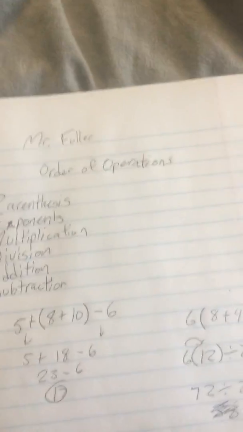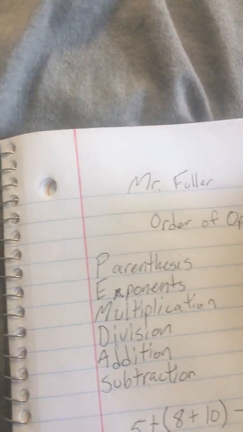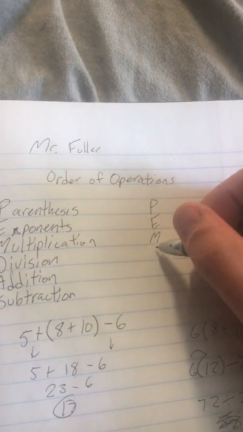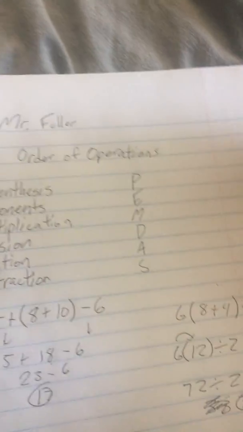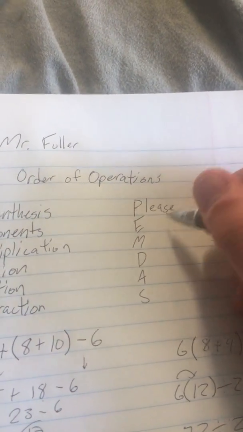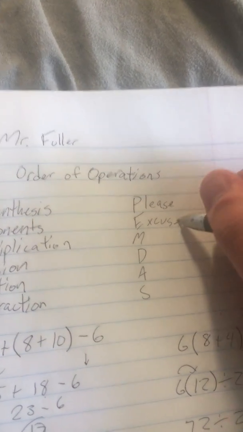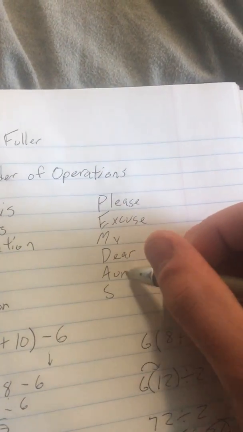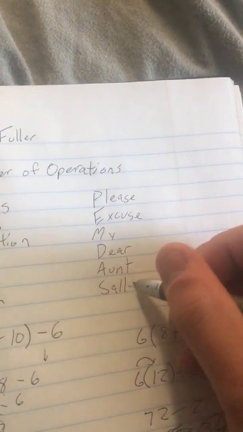So, here, let me write down PEMDAS again. To help you remember it, I always do please excuse my dear Aunt Sally.